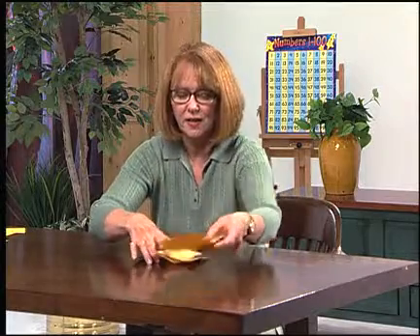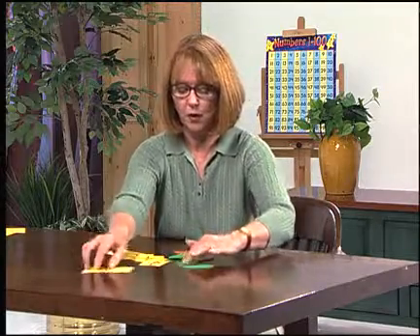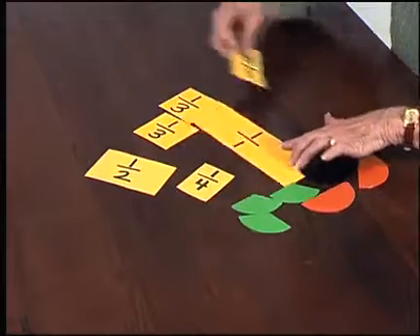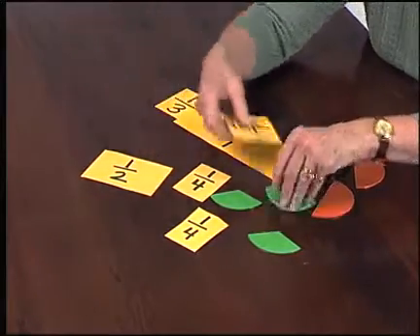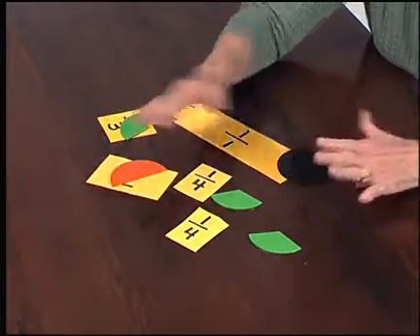Another activity that you can do is matching fractional pieces with numerical names. So when we have some fractional pieces like this, we can match a third with a third and a half with a half, and so forth.